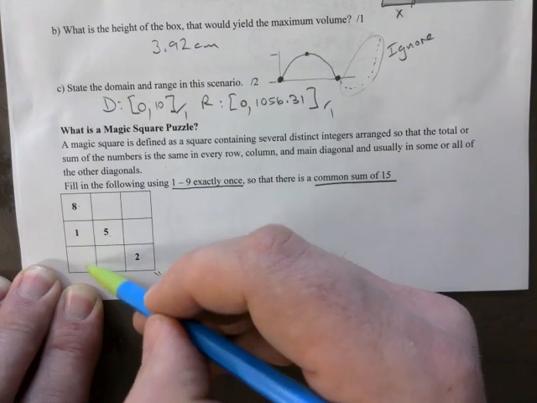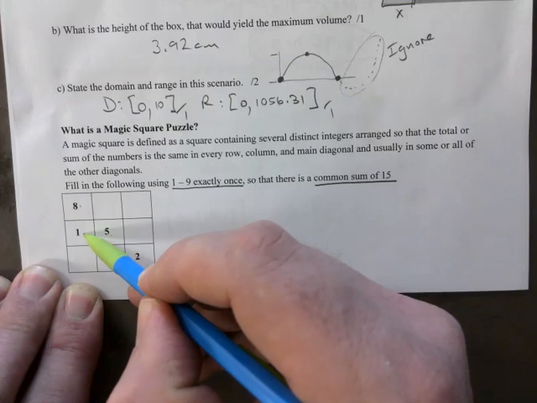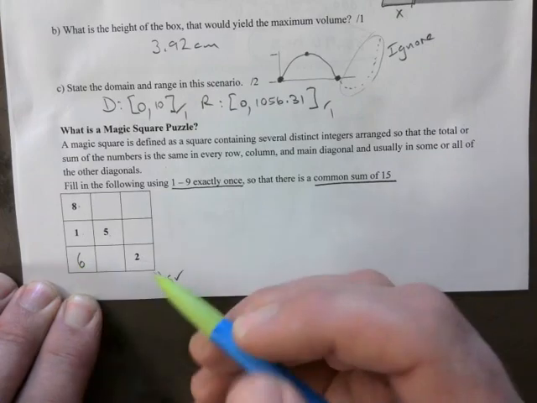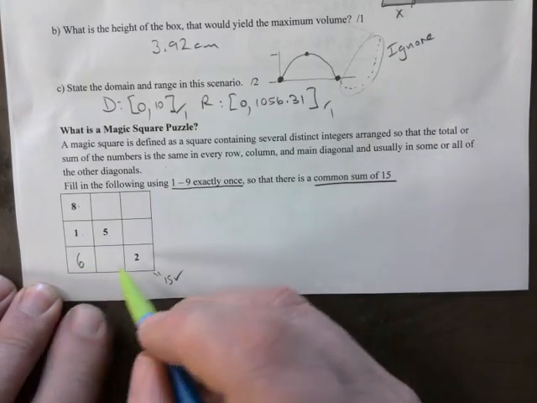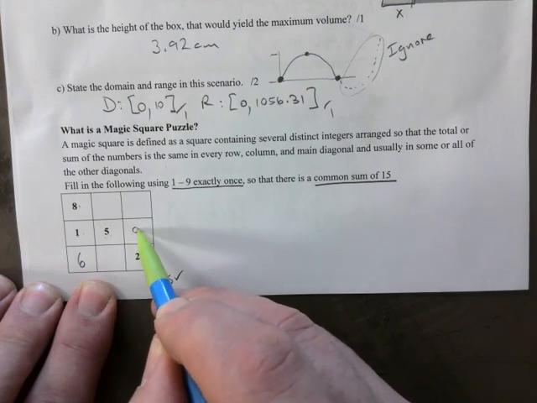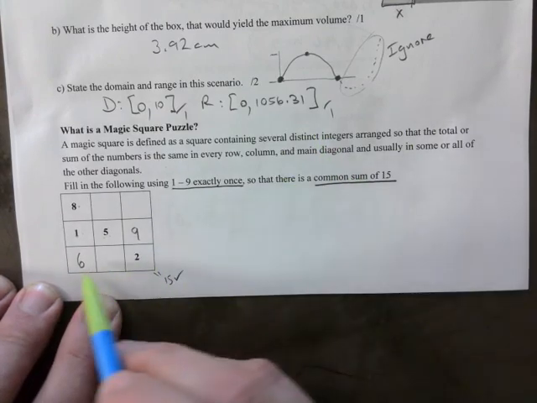So let's use the ones that already have 2 boxes filled in. 8 and 1 is 9. So what's the only other number that would work? 6. Can't use 6 anymore. Okay. 1 and 5 is 6. So this must be a 9. Okay. So check. And now fill in the rest.